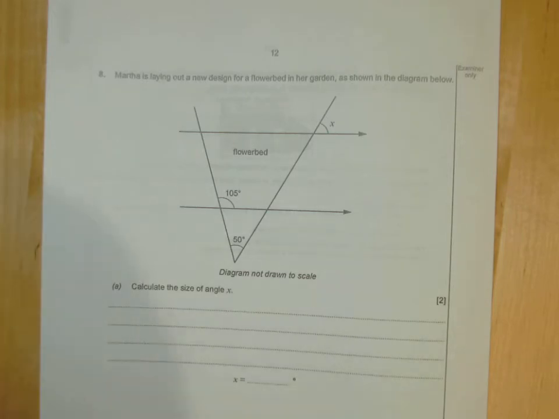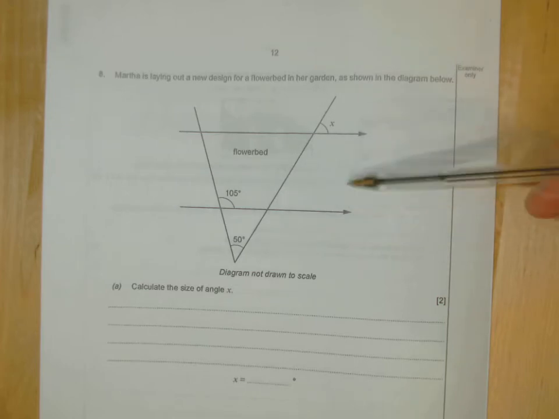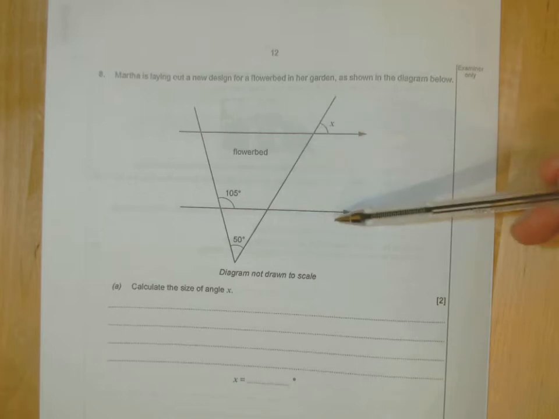Okay, question 8. Martha is laying out a new design for a flower bed in her garden as shown in the diagram below. Calculate the size of angle X. Now when it comes to angles, if you see lines that are parallel, and I don't think it says anything here about parallel, but the arrows here indicate that these lines are parallel. They look sort of parallel, but the arrows are there to identify that they're parallel.